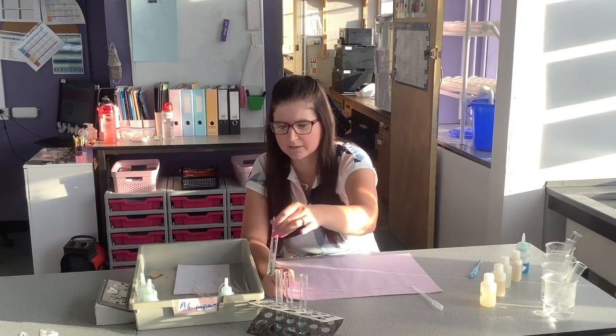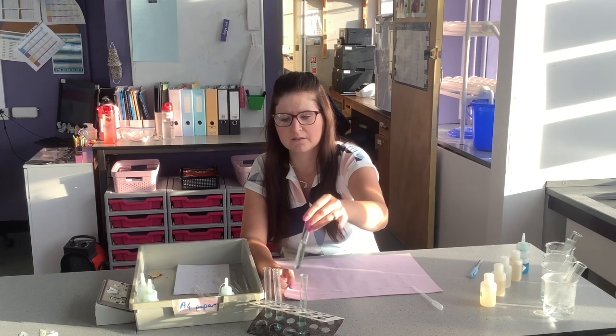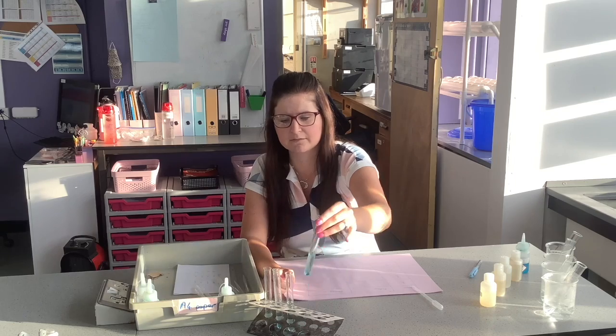Okay. If protein is present, our biuret solution will turn a purple lilac colour. Remember, for protein it turns purple. The P is nice and easy for us to remember. I'm going to leave it a minute because our biuret's a bit old, so it needs a few minutes.